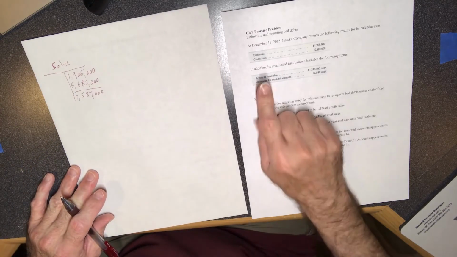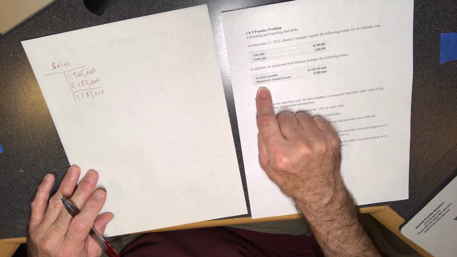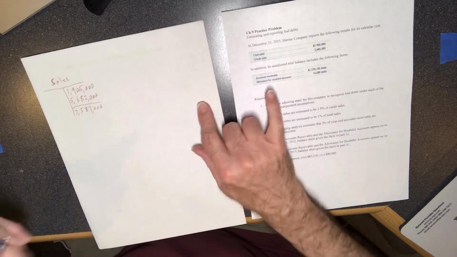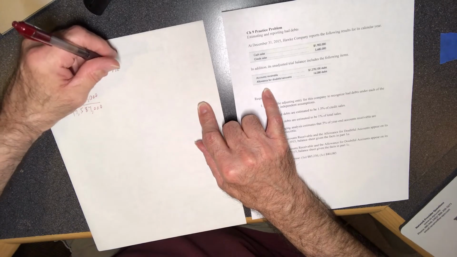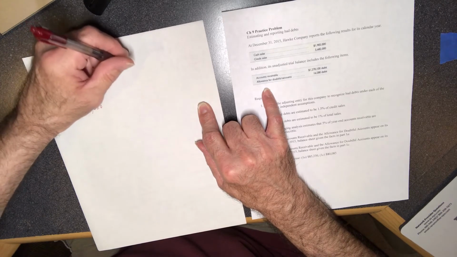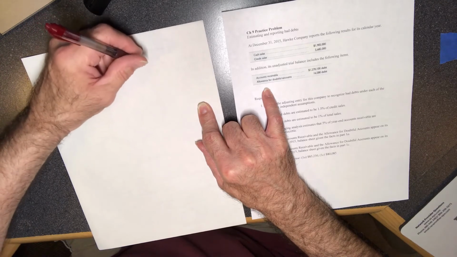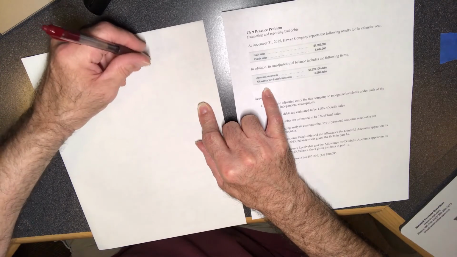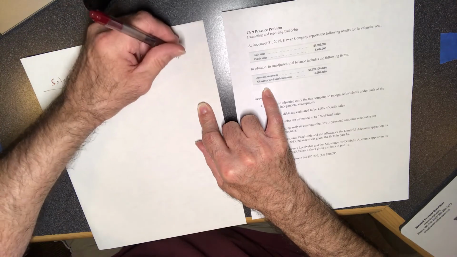Okay. Then in addition, they have unadjusted trial balances, including accounts receivable and the allowance account. So I do likewise. I put accounts receivable. And I put in the allowance account.